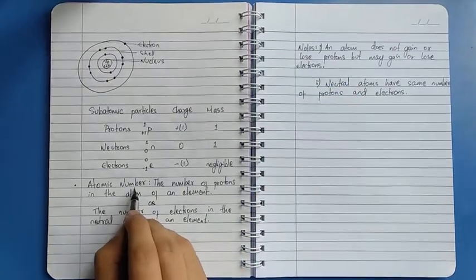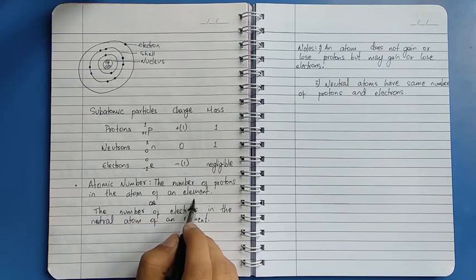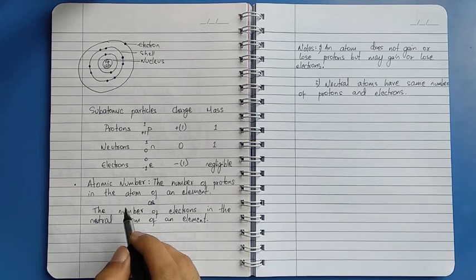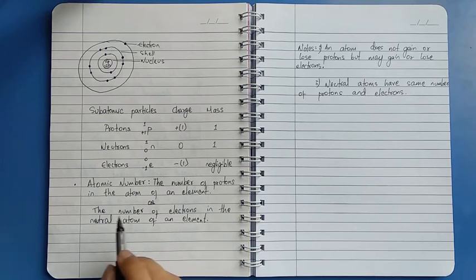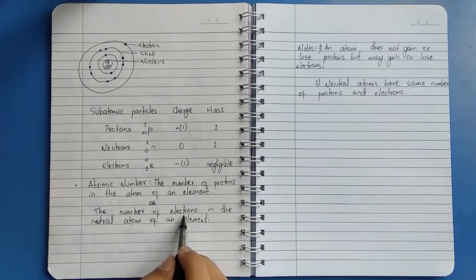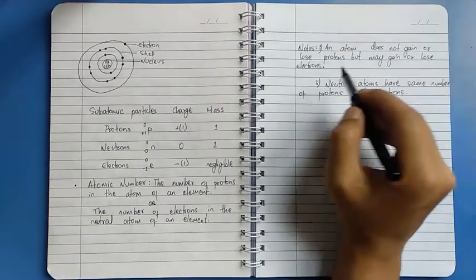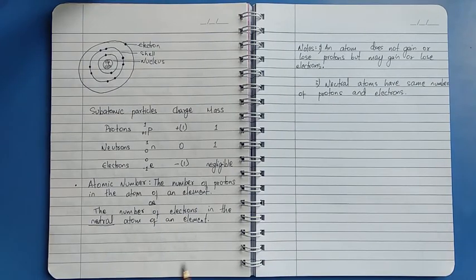That is why atomic number, when we define, we can say the number of protons in the atom of an element. So it need not be neutral. It may have lost or gained an electron, but its atomic number will remain same if we consider protons. But if we define it according to the number of electrons, we need to mention neutral atom because an atom may gain or lose electrons. That is why this neutral over here is important.